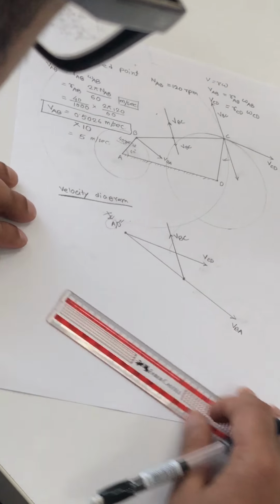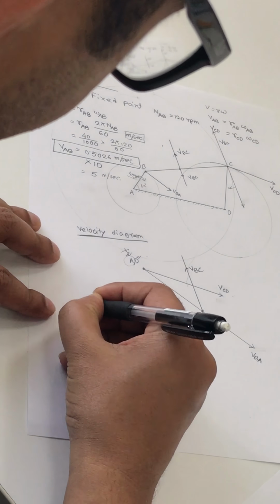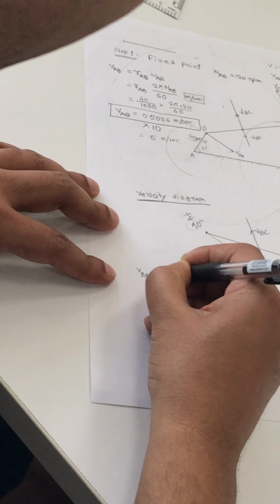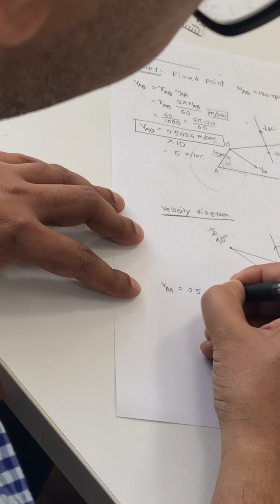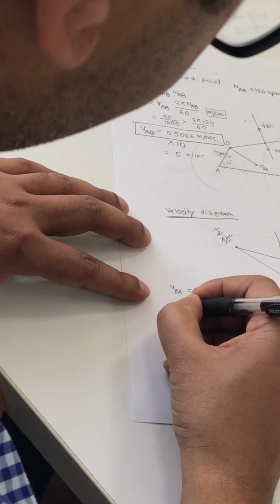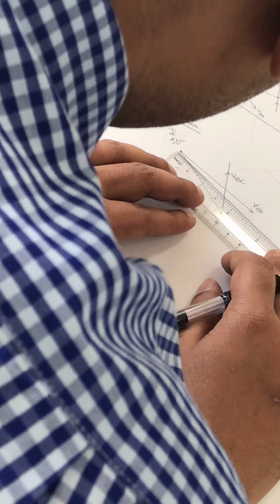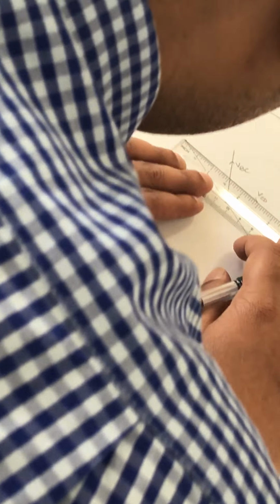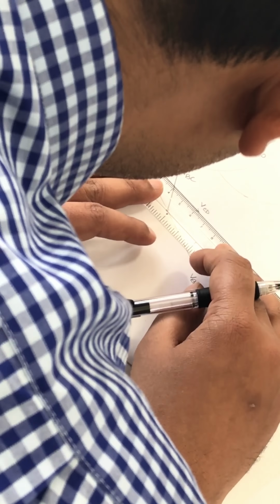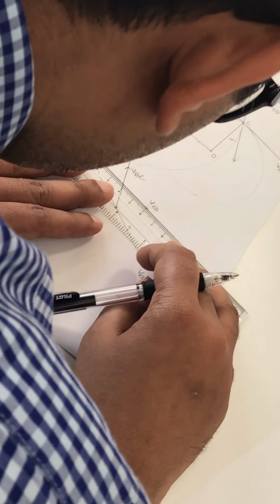Now, I need to find out what is the velocity of VBA. VBA was originally 1.5, right? I multiplied by 10, so my scale will be like that. Now, what is the velocity of CD? Let's count. My CD is from here to here. It is 3.8.